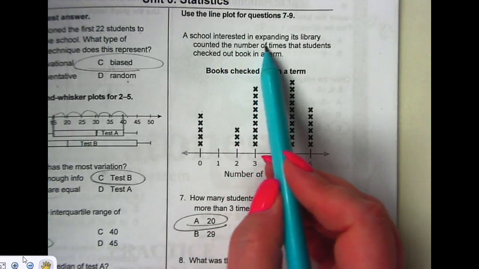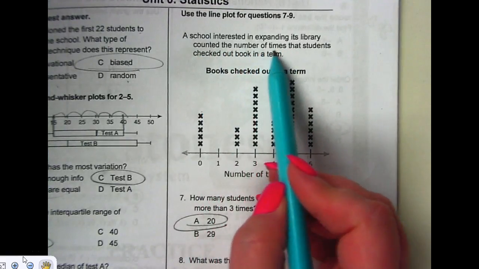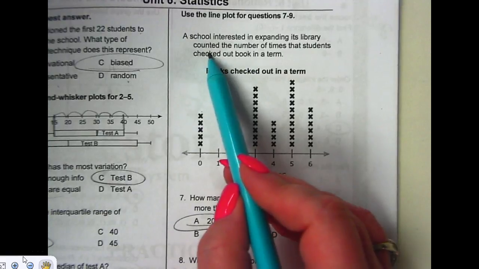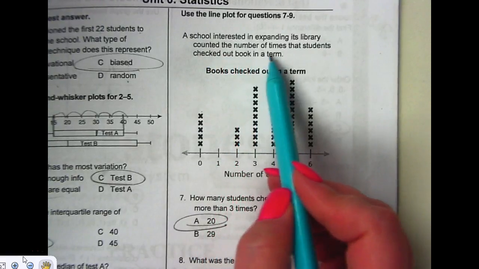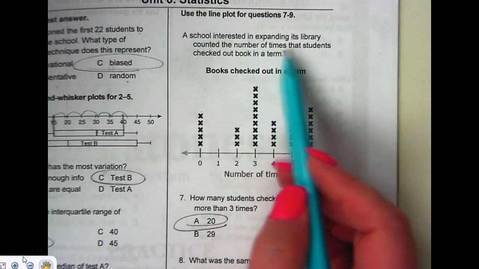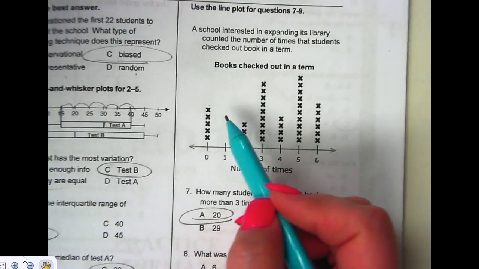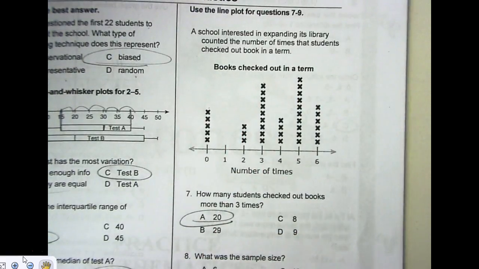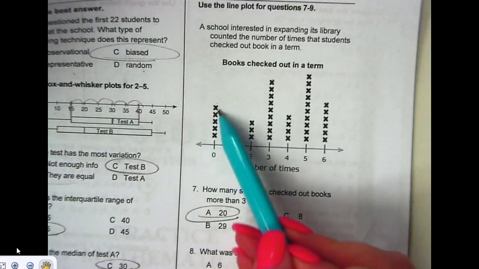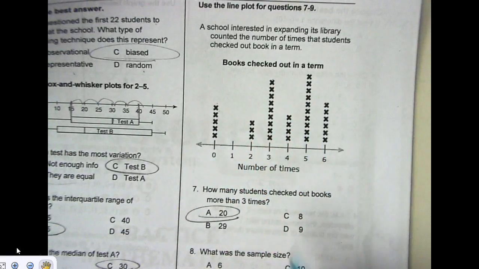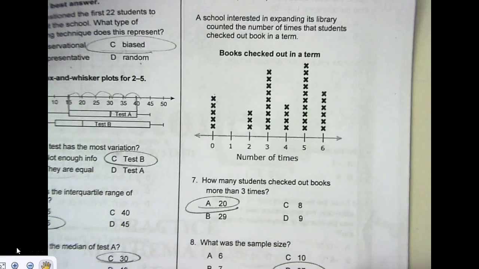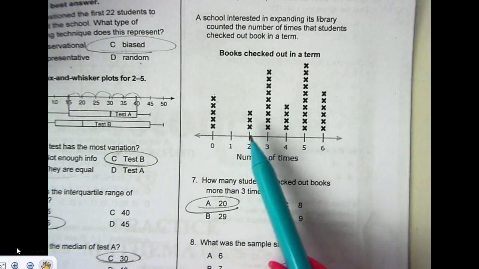A school is interested in expanding its library. A school interested in expanding its library counted the number of times that students checked out a book in a term. So, each one of these, what do each of these X's represent? Are they books? Yes.